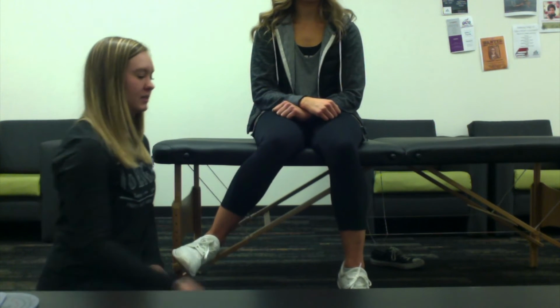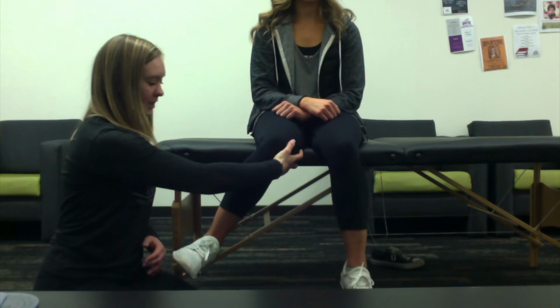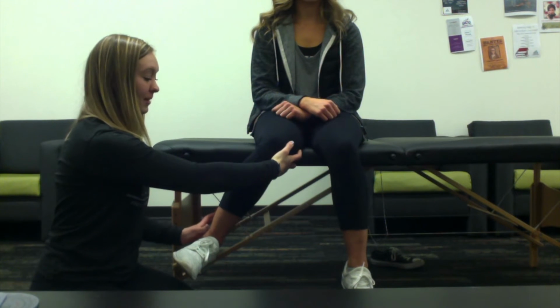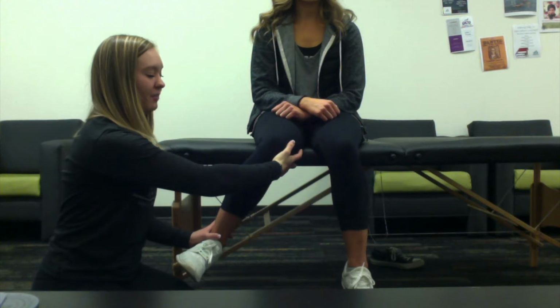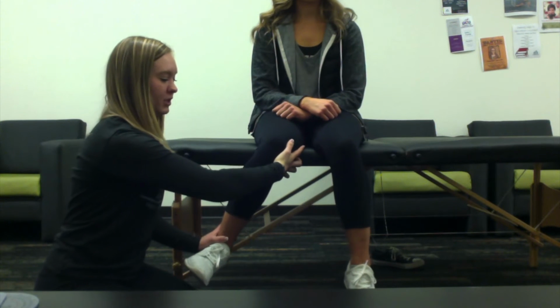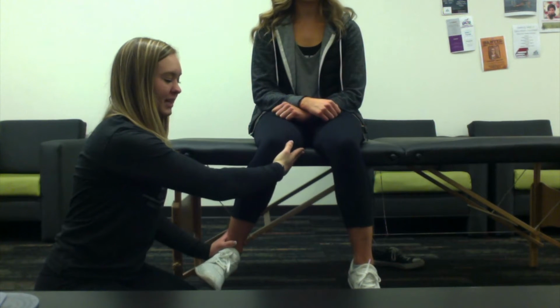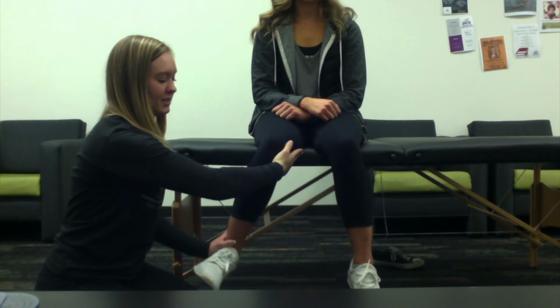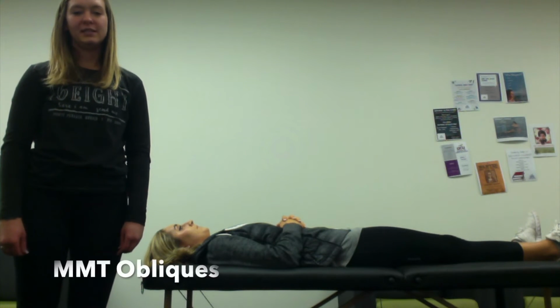Have your partner sitting on the edge of the mat table and move their hip into internal rotation. Place one hand on the medial aspect of the knee and the other on the lateral malleolus of the ankle. Have the partner resist your motion. Apply pressure going into external rotation, and they're going to resist into internal rotation. She gets a 5.